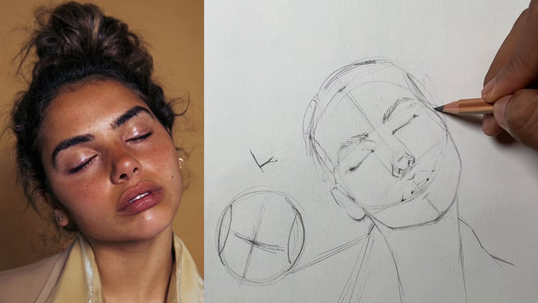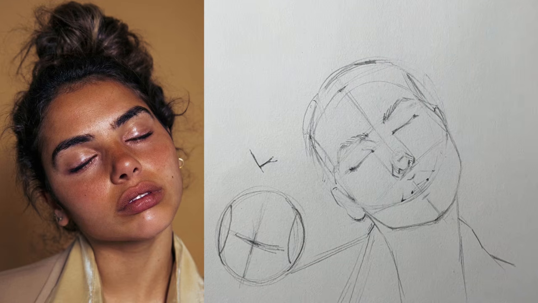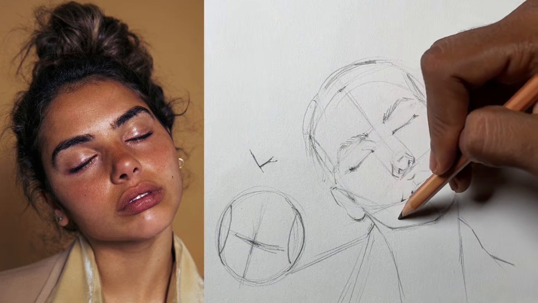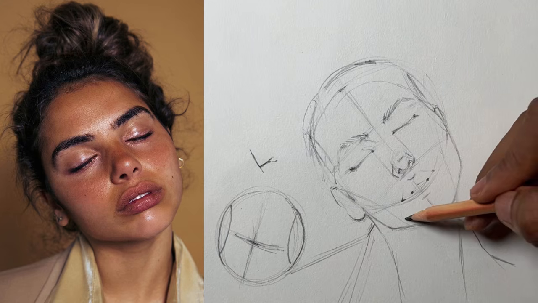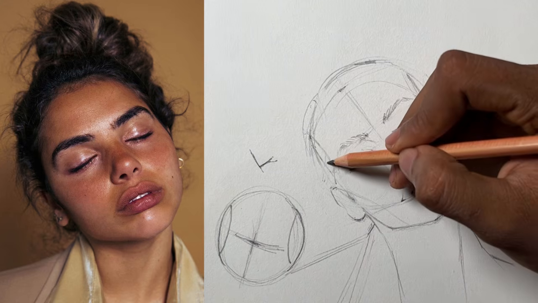Let's draw the other one. Okay, we don't see the bottom, so I'm gonna keep it like this. Now you can draw two curves from each side of the cheekbone, like this. Okay. And now let's add the hair.